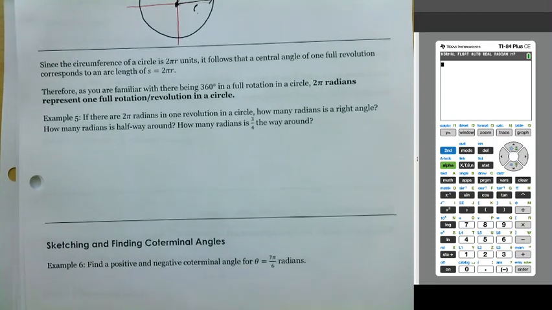So since the circumference of a circle is 2 pi r units, it follows that the central angle of 1 full revolution corresponds to an arc length of 2 pi r. Therefore, as you're familiar with there being 360 degrees in a full rotation in a circle, 2 pi radians represent 1 full rotation in a circle.